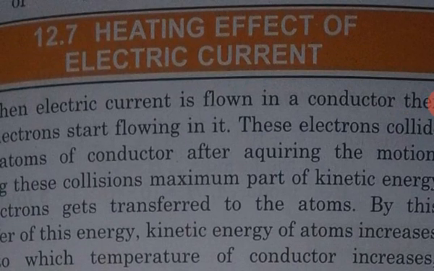When the electric current is passed through a resistance wire, the wire gets heated. This is called the heating effect of electric current.